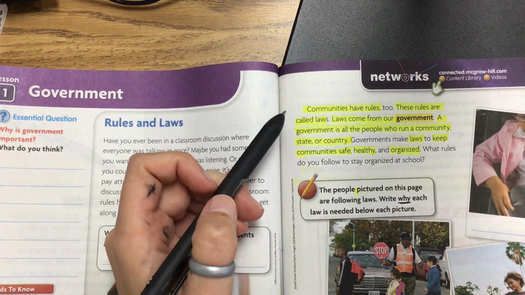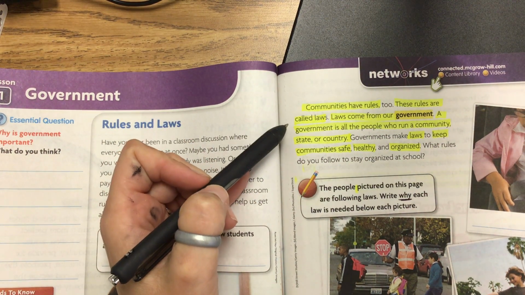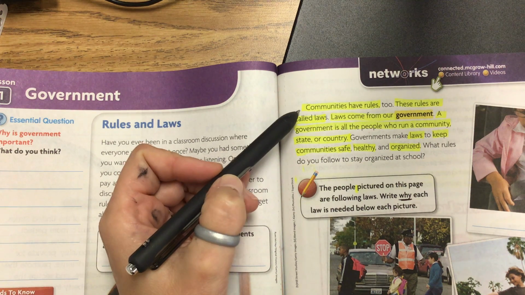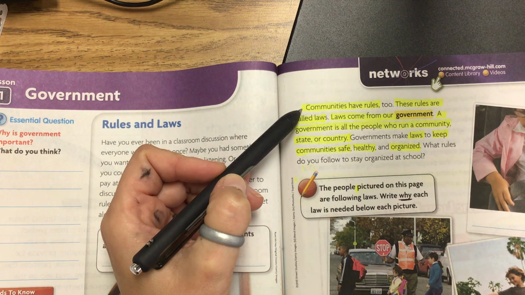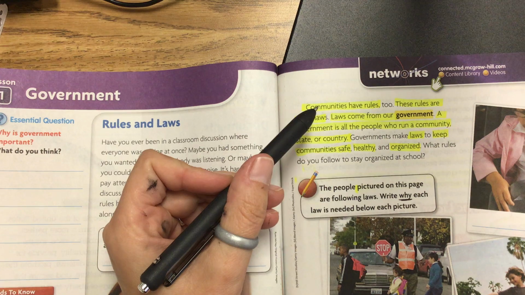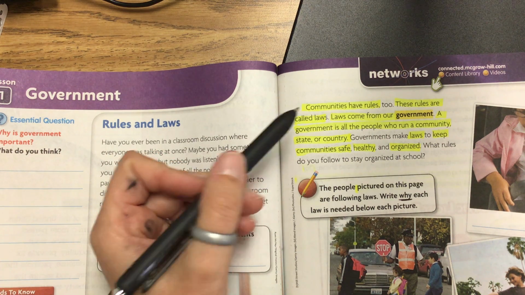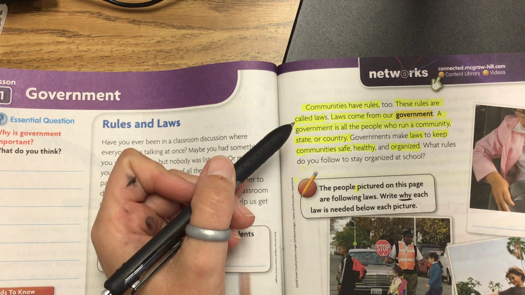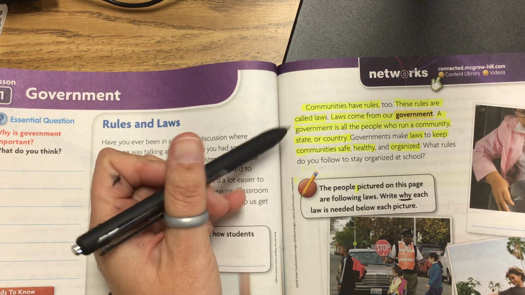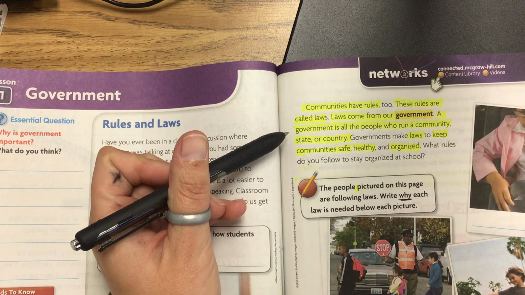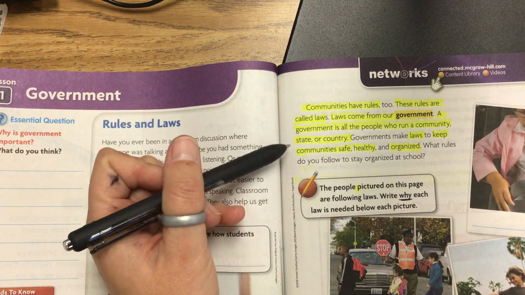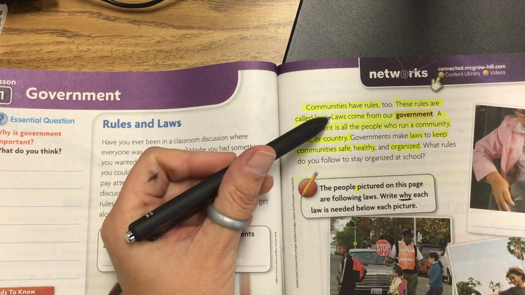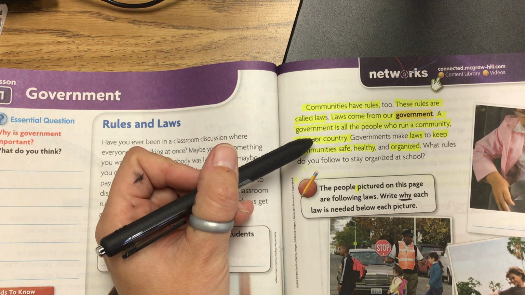Communities have rules too. These rules are called laws. Go ahead and highlight that. We don't just have rules in school, but we also have rules in our community, and those are called laws. Laws come from our government. A government is all the people who run a community, state, or country. Go ahead and highlight that as well.